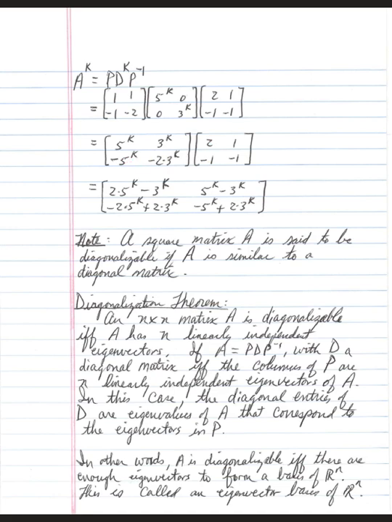Second row, first column: 2 times negative 5 to the K plus negative 1 times negative 2 times 3 to the K. Well, those two negatives, that's where this positive comes from. First row, second column: 5 to the K times 1 plus 3 to the K times negative 1. Another reminder, don't call that 2 to the K. Exponentials, you got to be careful.